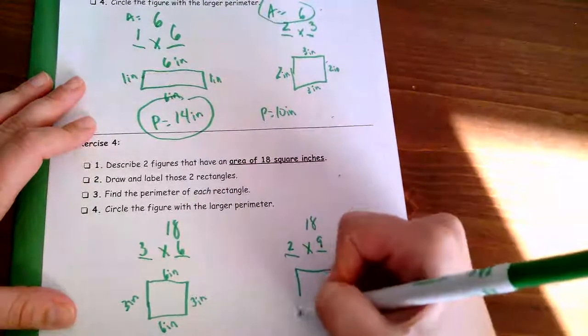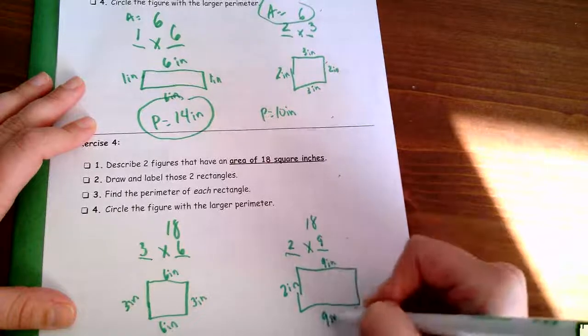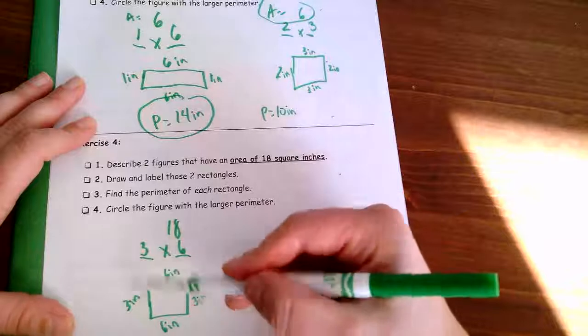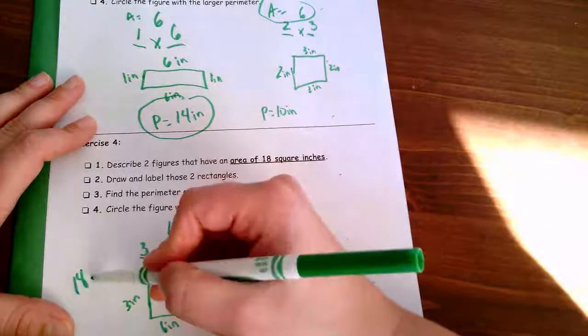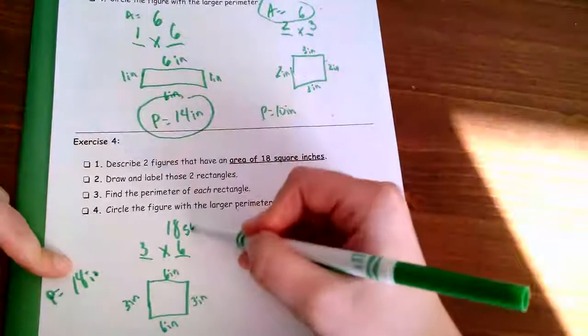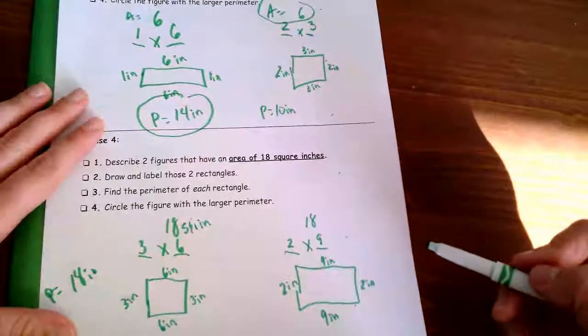So now I have my area and my length and my width. I just need to find my perimeter for both. 6 plus 3 is 9, and then I double that, and this is going to have a perimeter of 18 inches. Remember, perimeter is regular inches, area is in square inches.